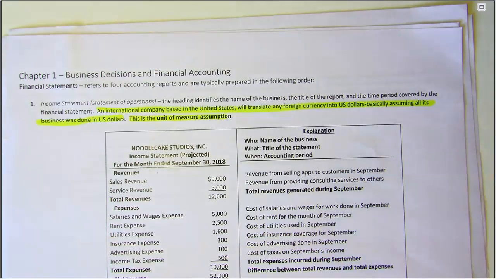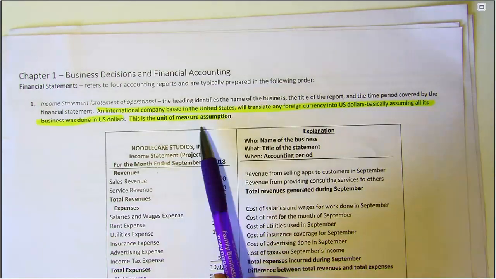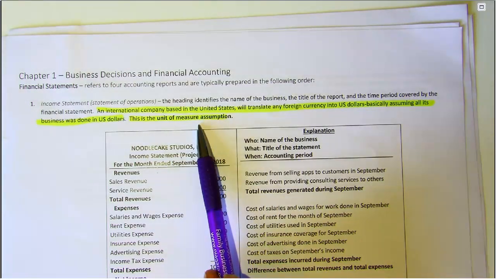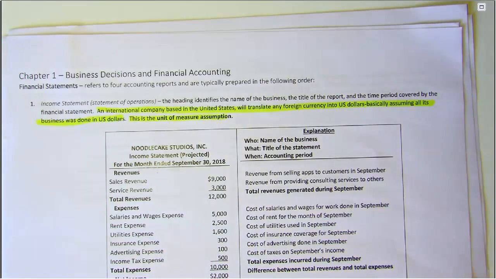Before we move on, there's one more thing. Right above the statement, we have this phrase, unit of measure assumption. The definition for this is on the Chapter 1 Accounting Essentials document that you can find in the Chapter 1 folder. But what it means is that the financial results of a company's worldwide business activities should be measured and reported using a single monetary unit. In the United States, it would be the US dollar. If we were in Japan, it would be the yen.